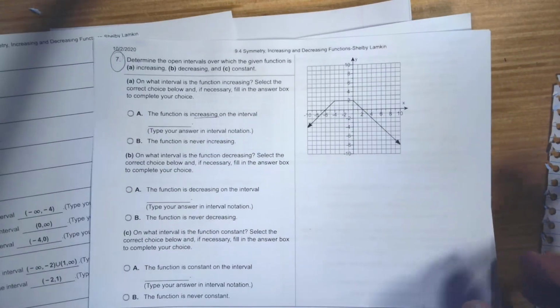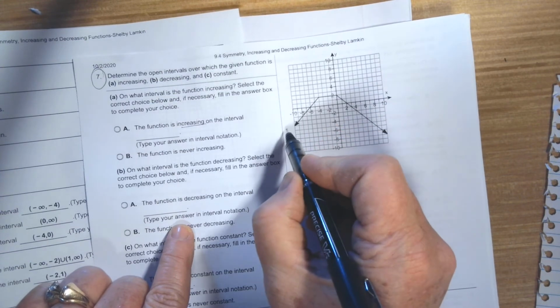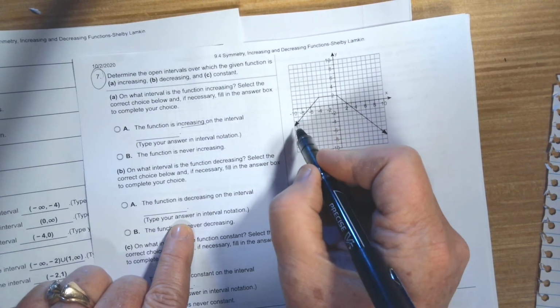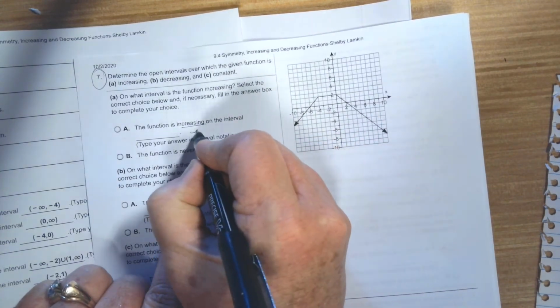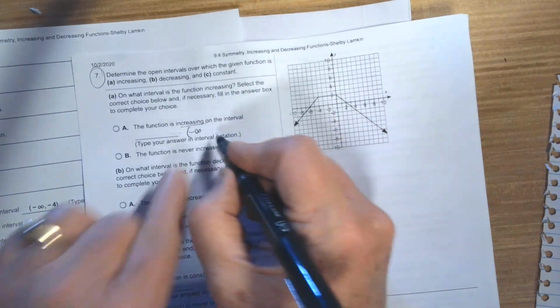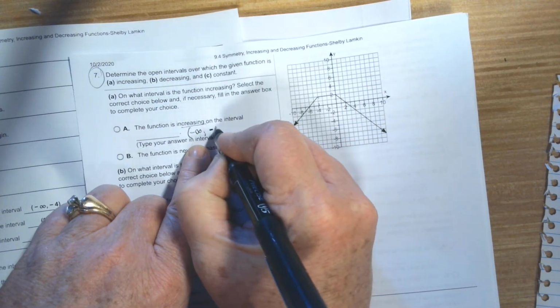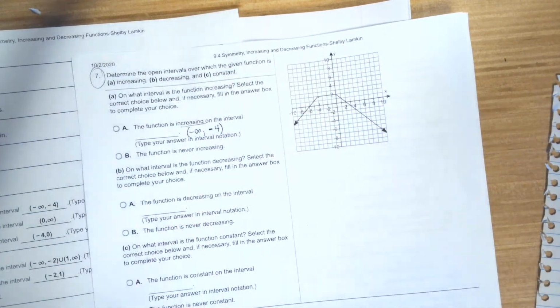They're a little bit misleading, but this is going up. As it moves from left to right, the values get higher. So this is where it's increasing. From negative infinity, that arrow just means it continues forever, all the way to right here at negative 4. Negative infinity to negative 4.